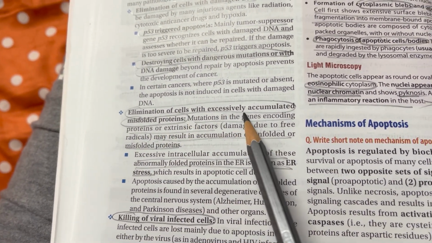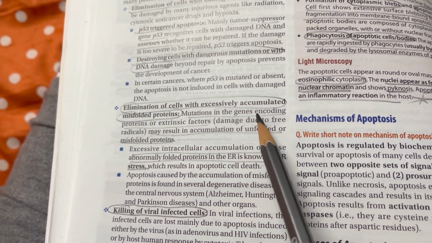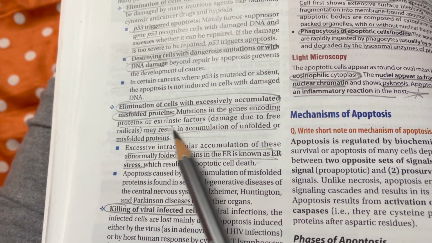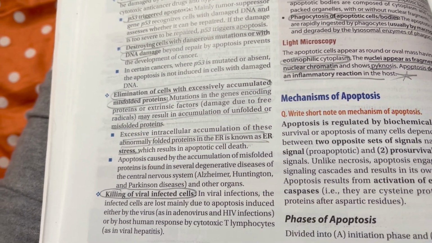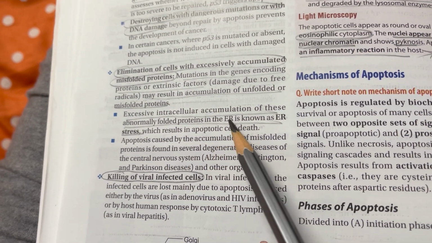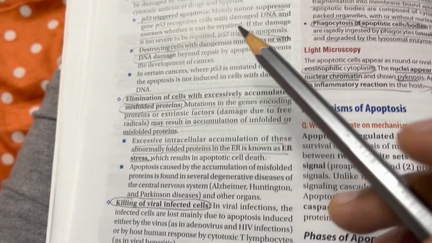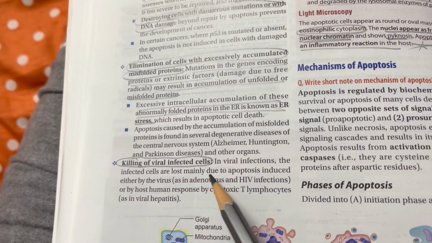Next, elimination of cells with excessively accumulated misfolded proteins. Mutations in the genes encoding proteins or extrinsic factors may result in accumulation of unfolded or misfolded proteins. Excessive intracellular accumulation of these abnormally folded proteins in the ER is known as ER stress. It results in apoptotic cell death. So, excessive misfolded proteins, excessive DNA damage, and the killing of virus-infected cells.